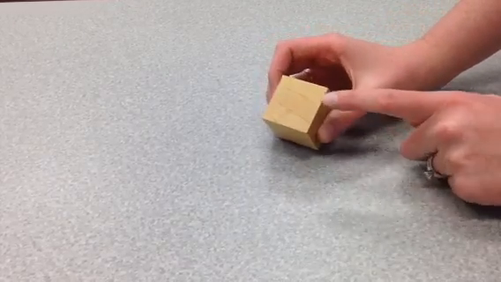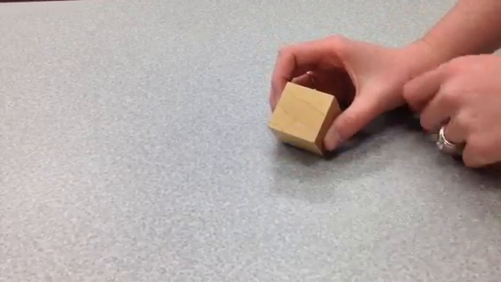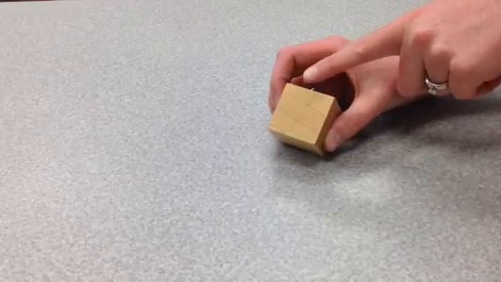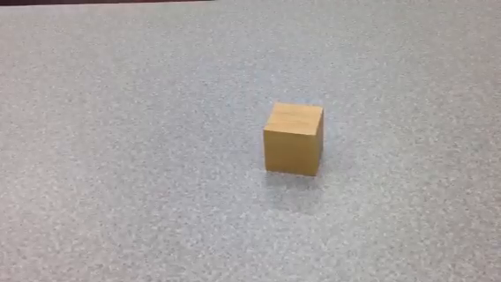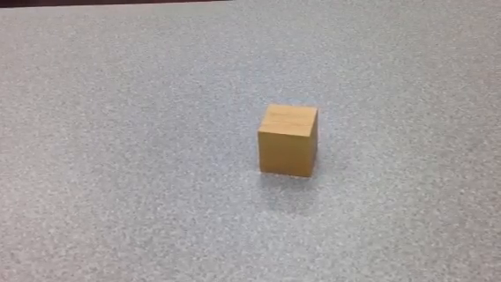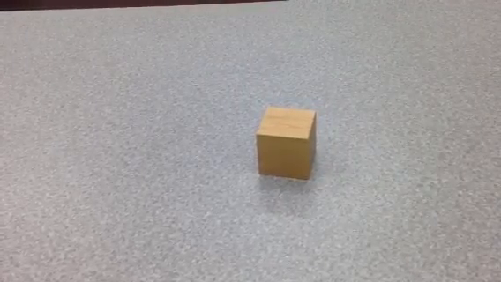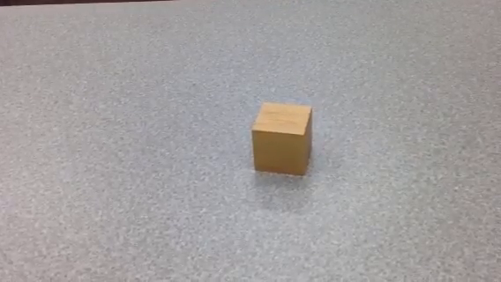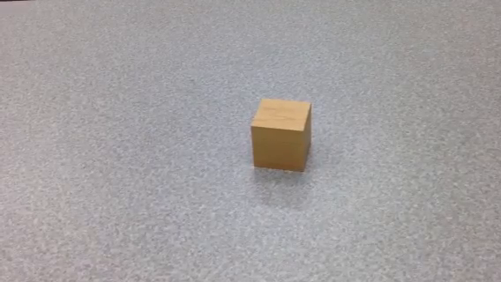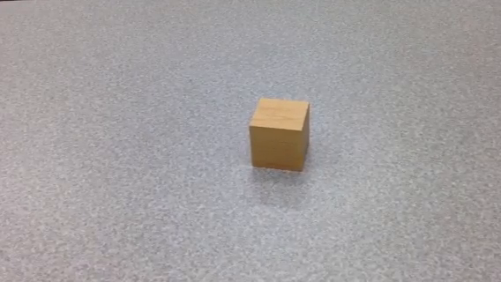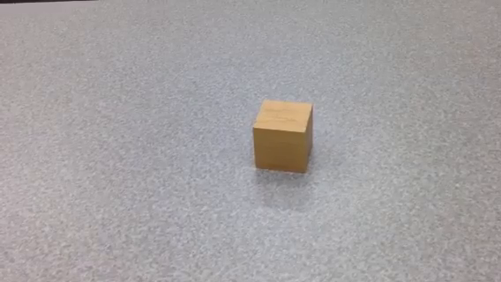Then count the bottom, 9, 10, 11, 12. There are 12 edges on the cube. That is more than there are faces and more than there are vertices. So a cube always has 6 faces, 8 vertices, and 12 edges. Those are the attributes of a cube.